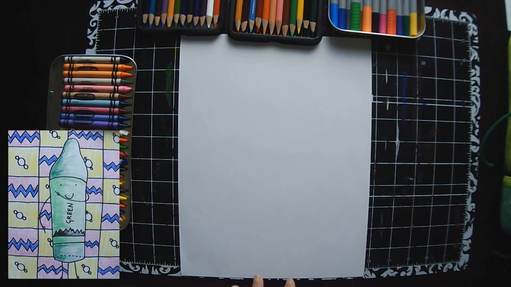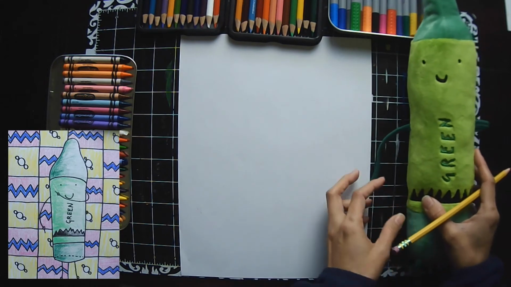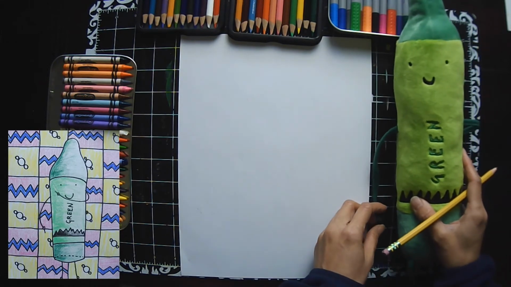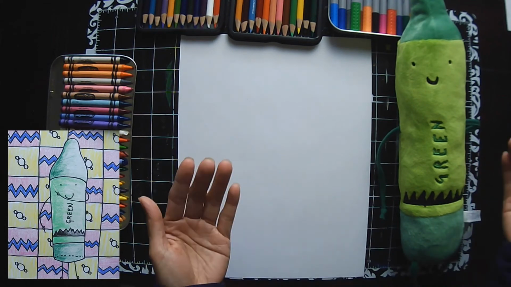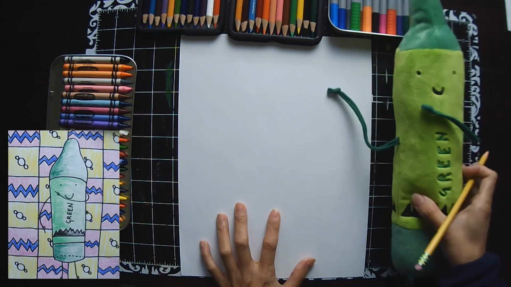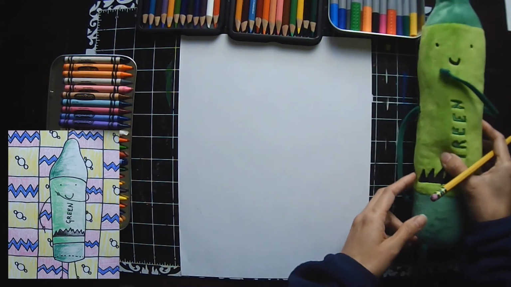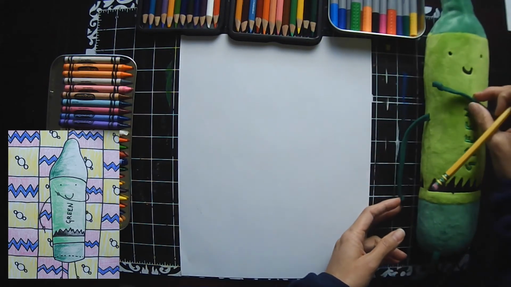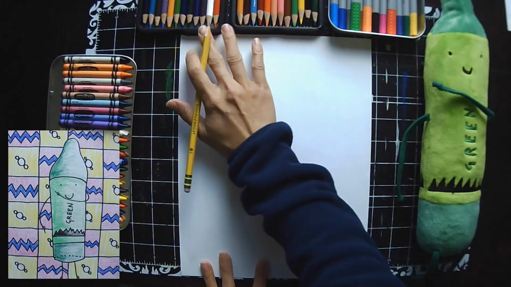And we're going to start off with our subject matter, which is going to be green crayon. And Kehinde Wiley was known to have his subject matters in a position that mimics the old masters. So let's find a position for green crayon. We can actually just have him laying down and his arm can be over his chest. And let's go ahead and start our drawing.